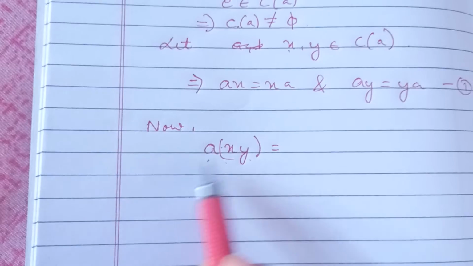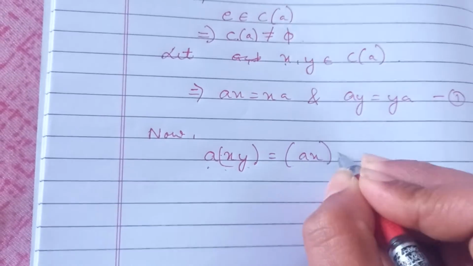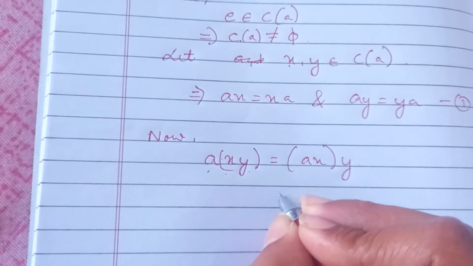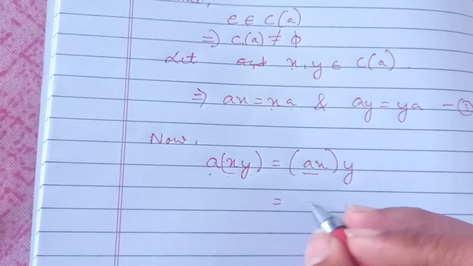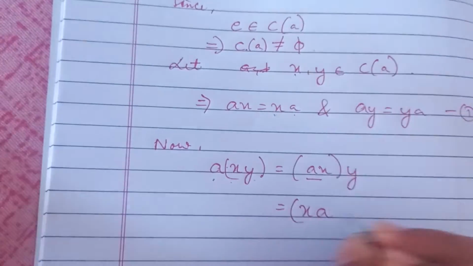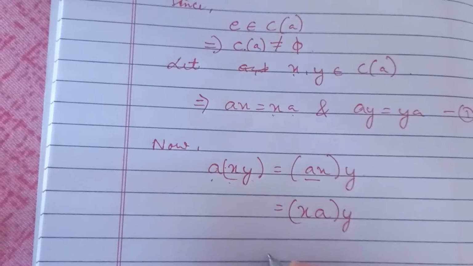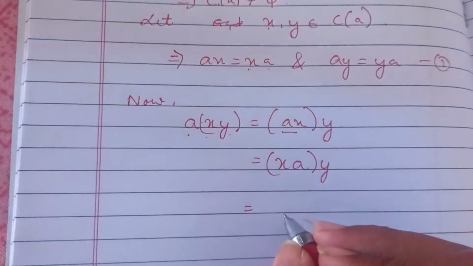Now we'll use the associative property: (AX)Y. Now AX can be written as XA. Now we'll use the associative property again.